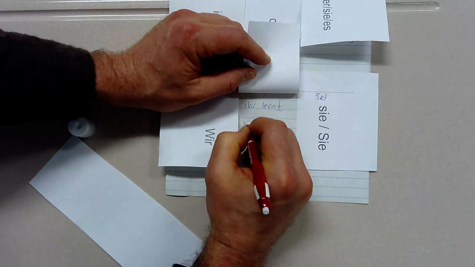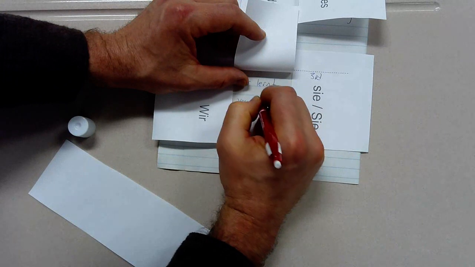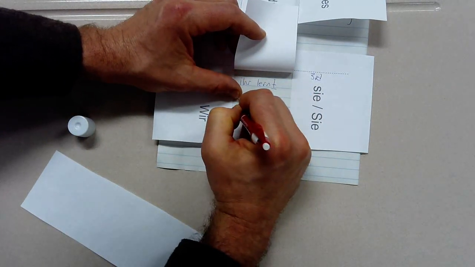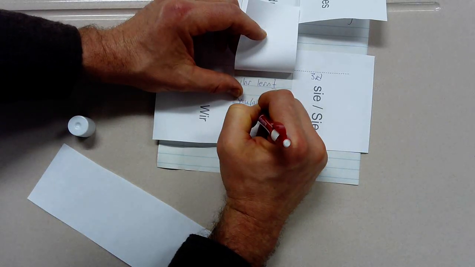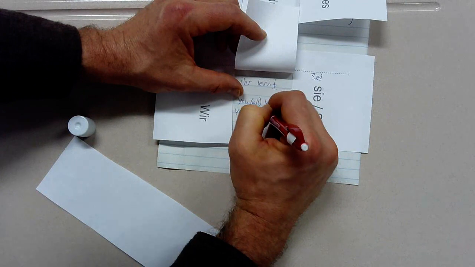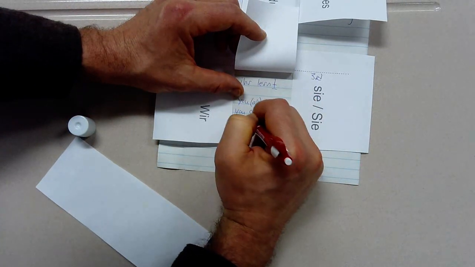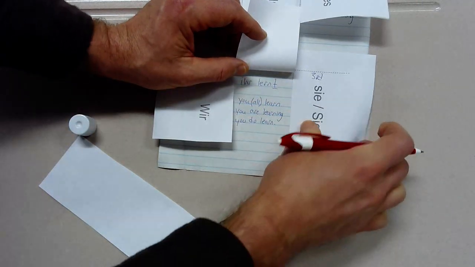which is you, we'll put in parentheses all, you all learn. You, we'll leave that parentheses out to save room, but that's what it is. You all are learning, you all do learn. We're talking to more than one person.